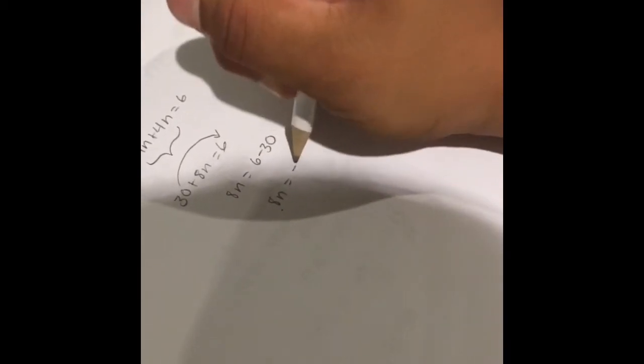Step 5 is to divide both sides by 8 to get n alone, and n equals -3.